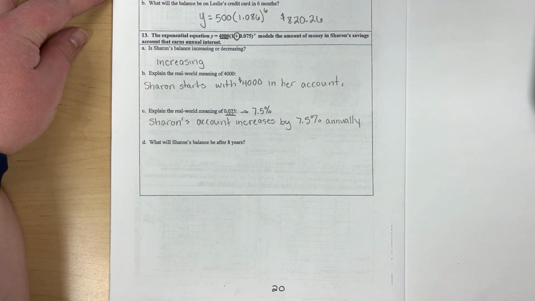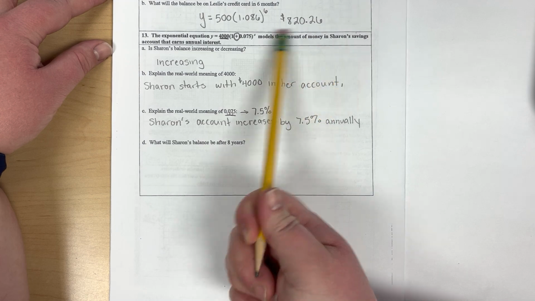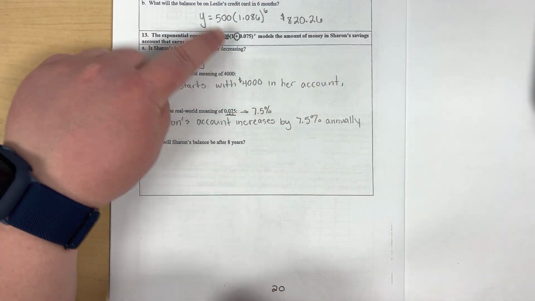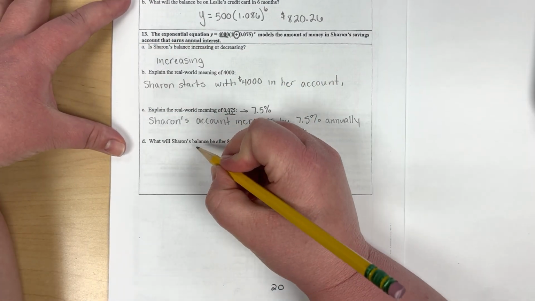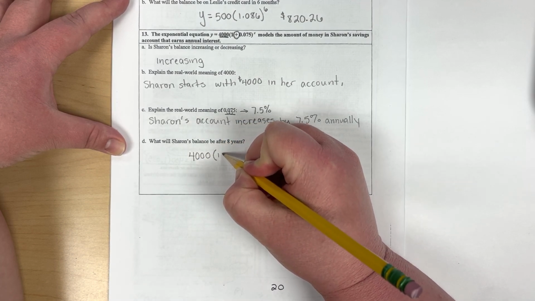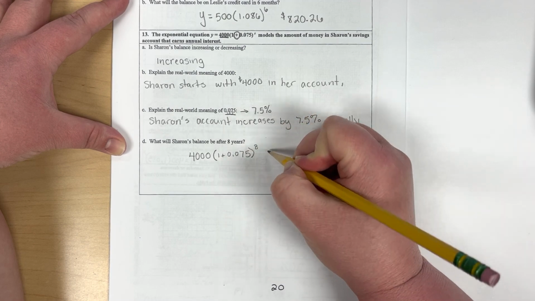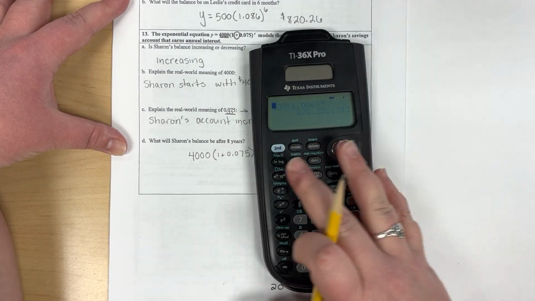And then the last one wants to know what her balance will be after 8 years. All right, so let's make sure that x represents years. Sharon's savings account, it is annual interest, so we're good there. So what you're going to do is put 4,000 times 1 plus 0.075 to the 8 in your calculator to see how much money is going to be in Sharon's account.